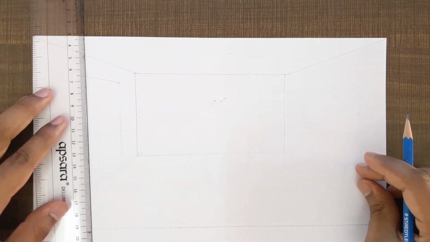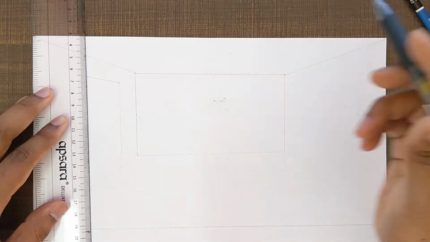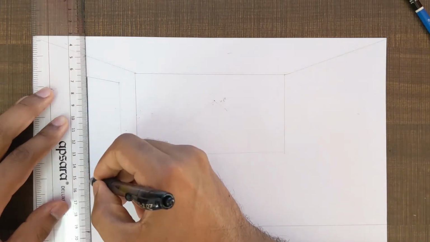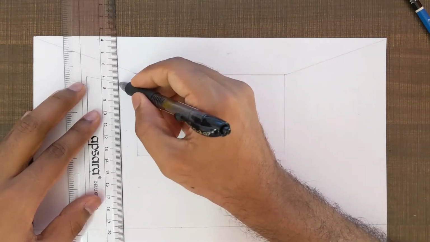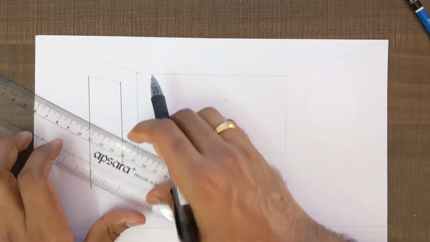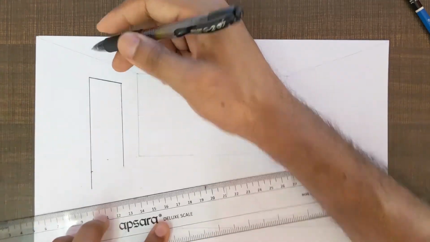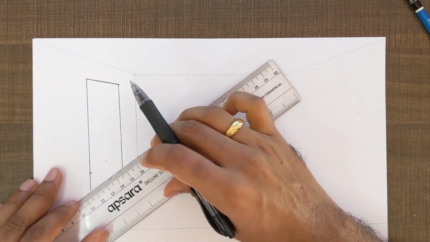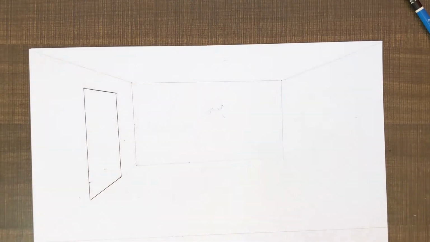I'll just make that a little bit darker, or I'll just make it completely dark. All right, that was very easy. Next, we will, what shall we do?